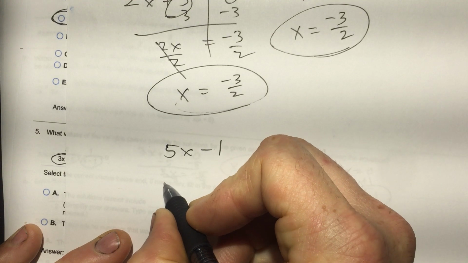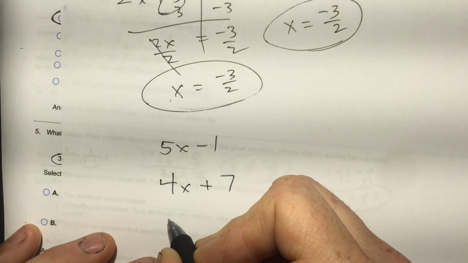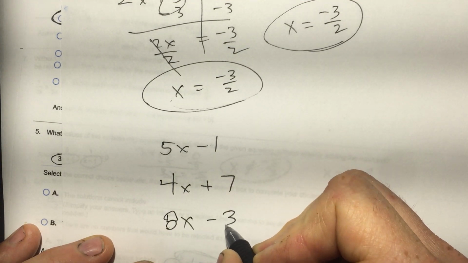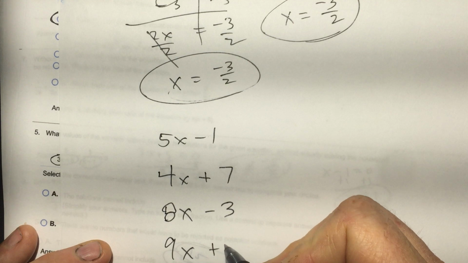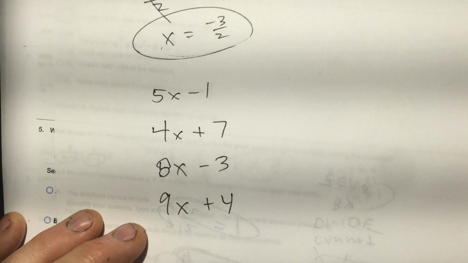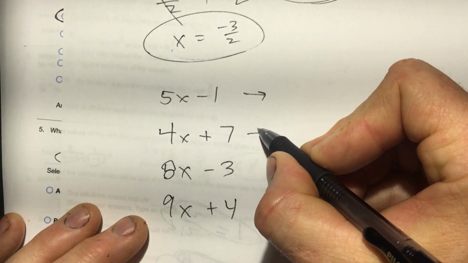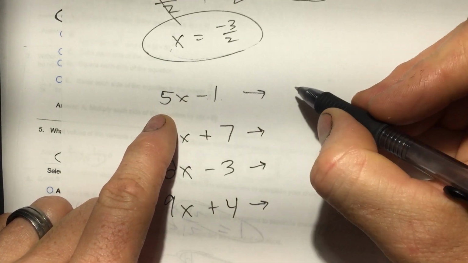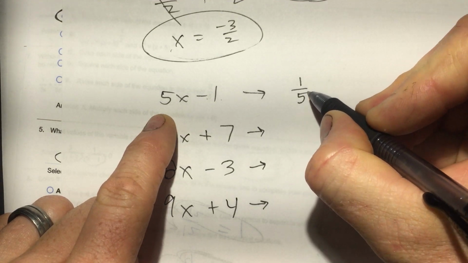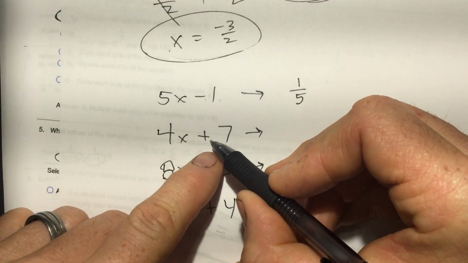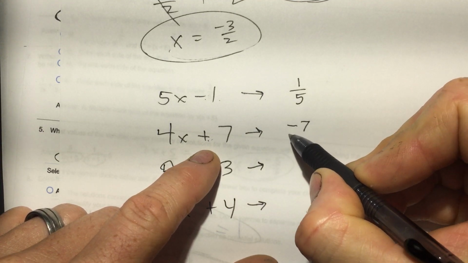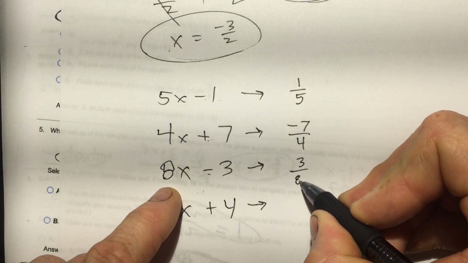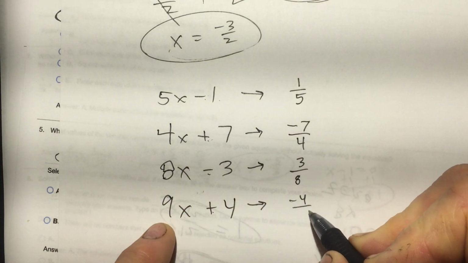5x minus 1, 4x plus 7, 8x minus 3, 9x plus 4. Okay, here's a few examples. What would my zeros be for each one of these? All right, so on this one, I'm going to add 1 and divide by 5. So it's going to be a positive 1 divided by 5. Right here, I'm going to subtract 7, so negative 7 divide by 4. I'm going to add 3, divide by 8. I'm going to subtract 4 and divide by 9.